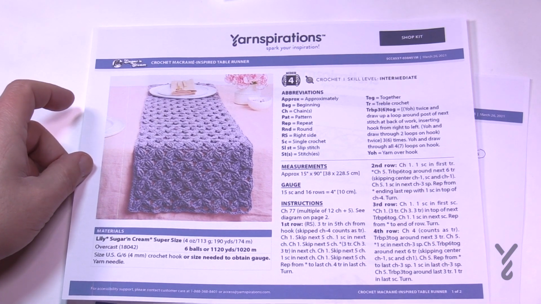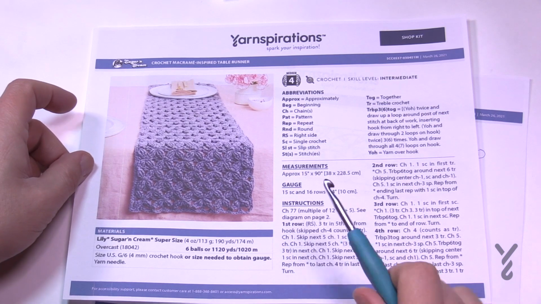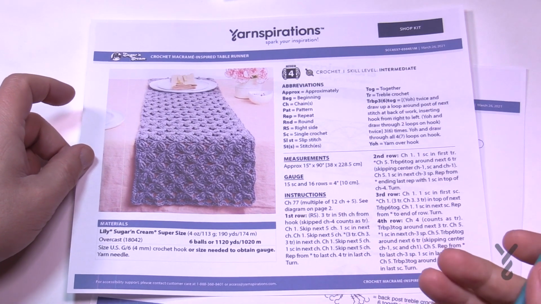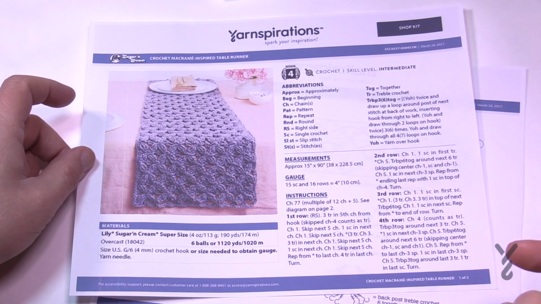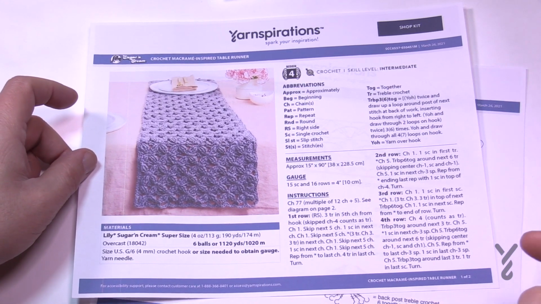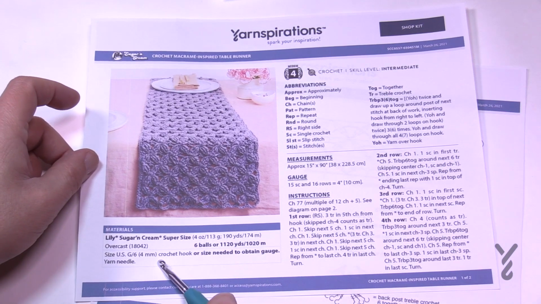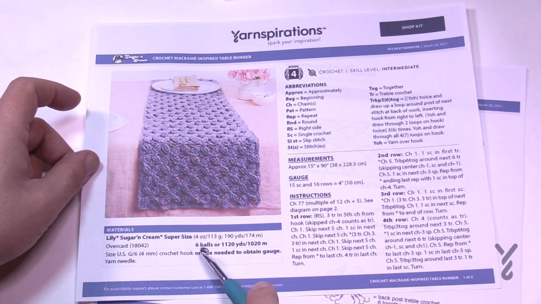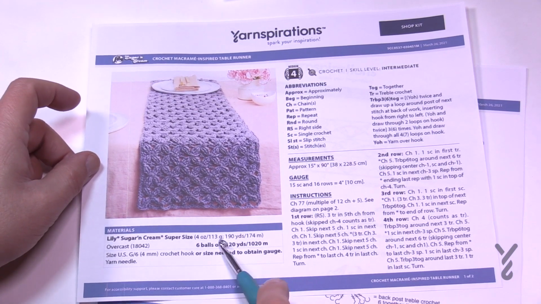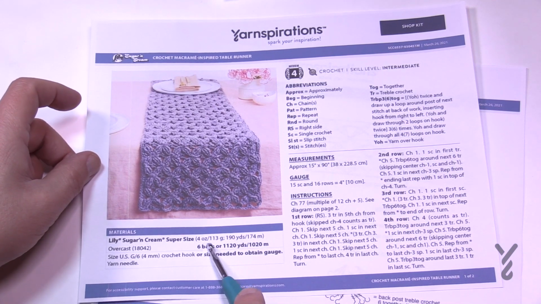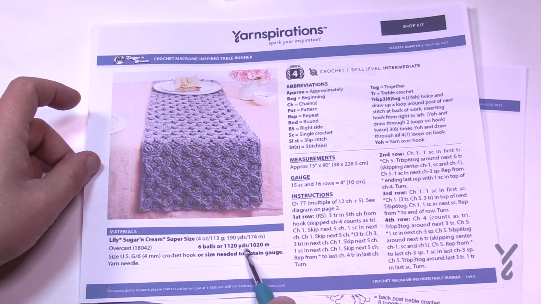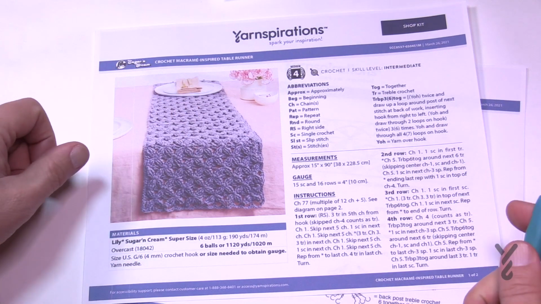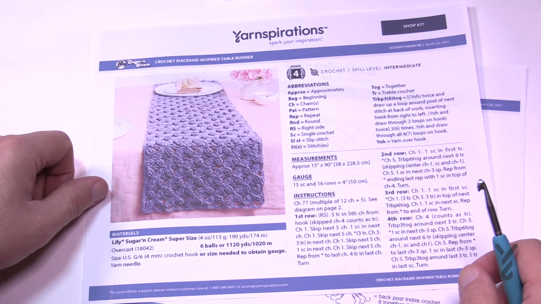Okay, so now that we've done a preview of this, we're going to be moving on with the table runner. We have the Lily Sugar and Cream. You're going to want to use cotton yarn for your table and your kitchen needs. It is very easy to maintain. It also can act as a hot plate as well if you wanted to do that, because it is cotton yarn. So we're going to be using a 4mm size G crochet hook, or obtain the size gauge. These are the super size balls of 4 ounces, and there are 6 balls of those if you wish, or 1120 yards just in case you have the jumbo size Lily Sugar and Creams as well, or the smaller versions.